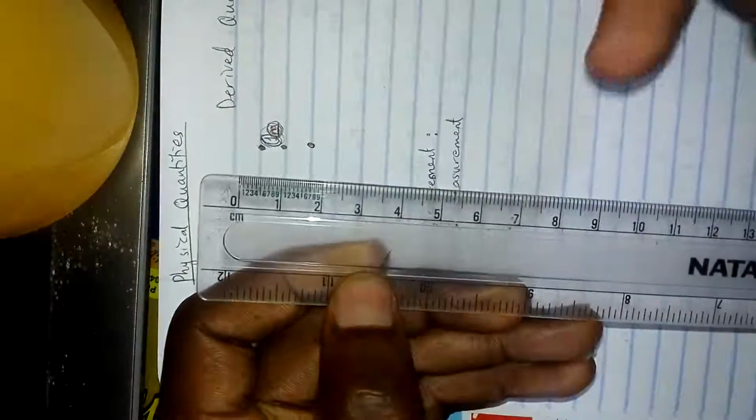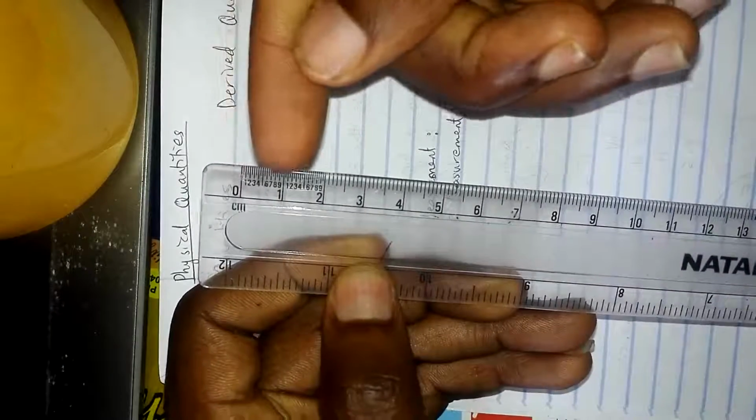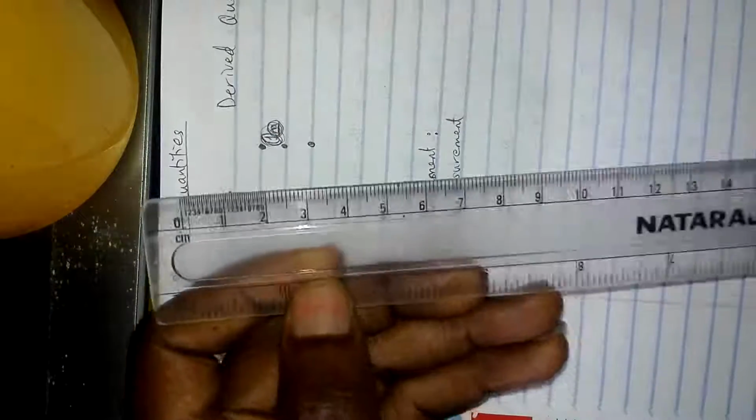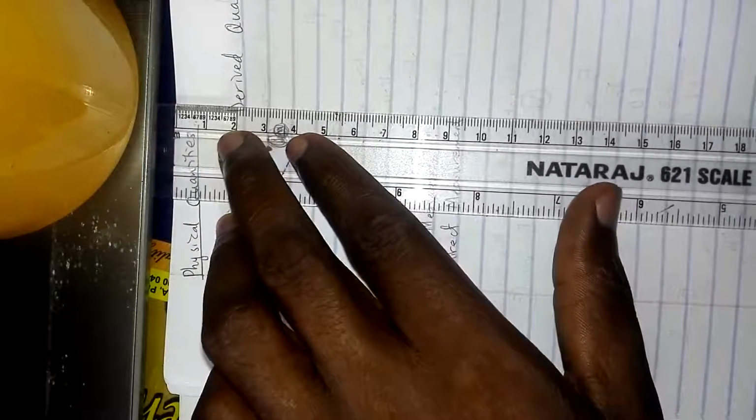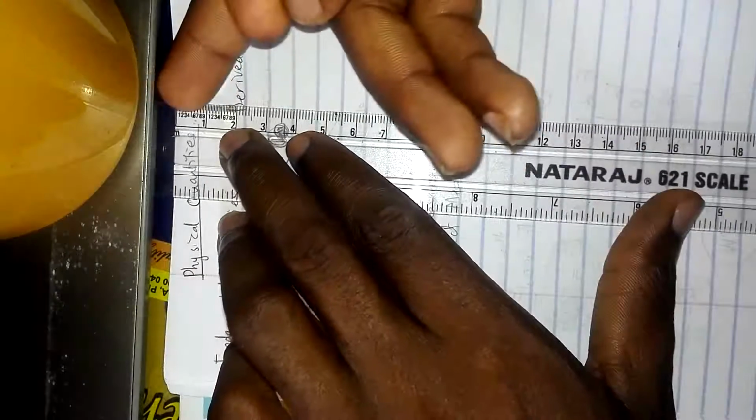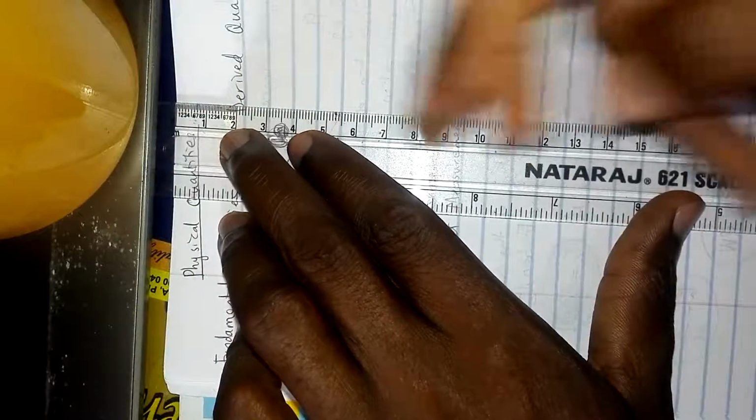For instance, this is a ruler. I already have these graduations on the ruler, so I know from this point to this point is 1 centimeter. So I'll do a direct measurement, place it here and compare the ruling with this length. That's what I mean by a direct measurement of a parameter.